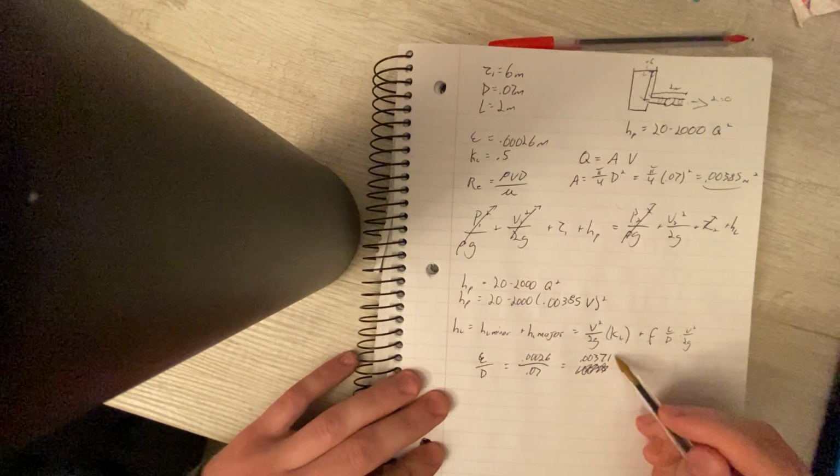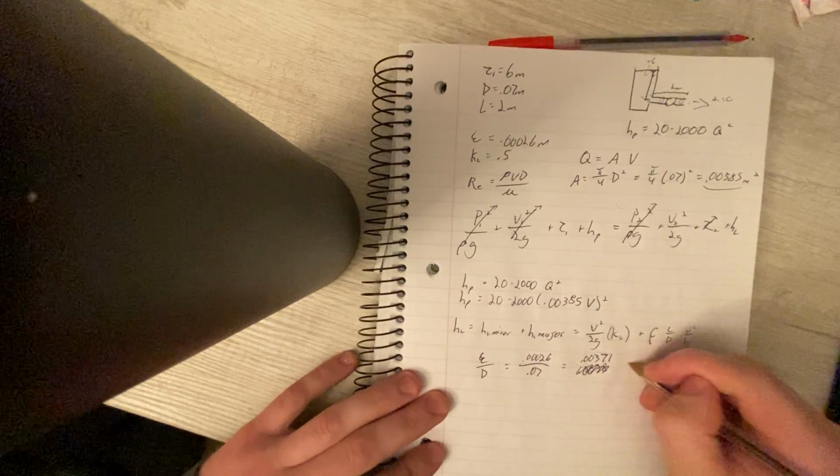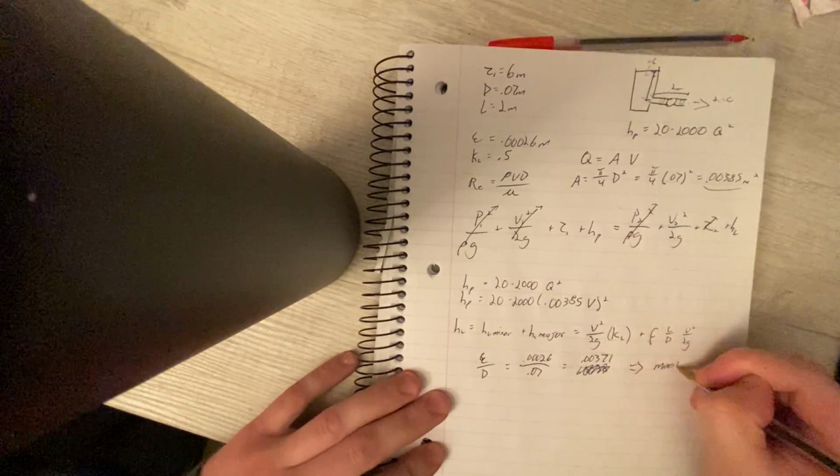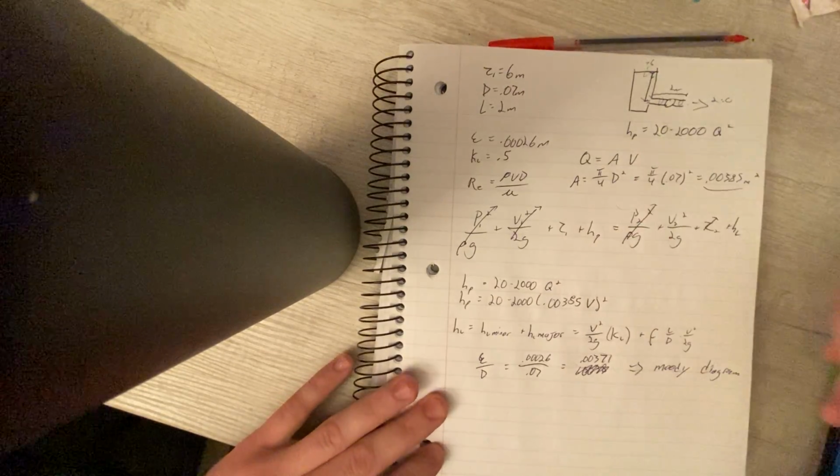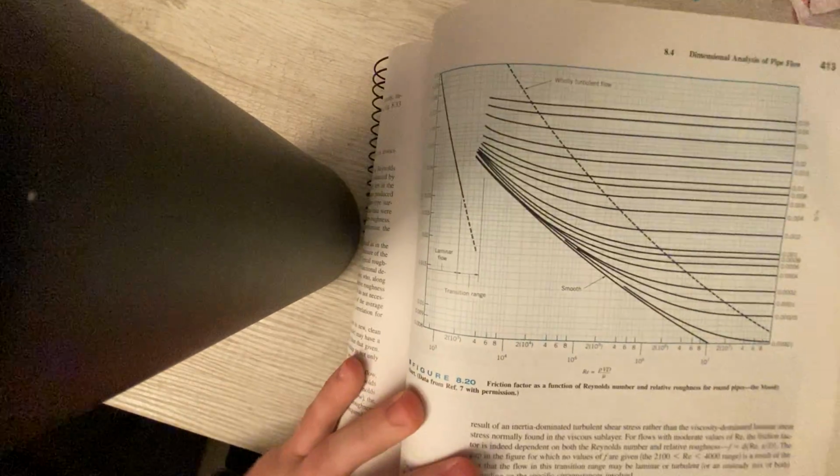So what we're going to do with this value here is take it over to the Moody diagram. I'm going to try to show it on here. I don't know how well it'll work out, but this is the Moody diagram.